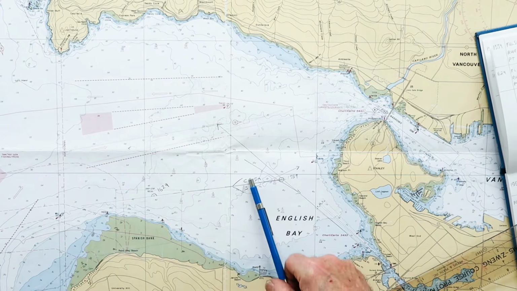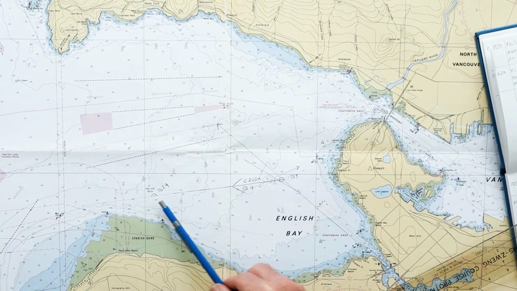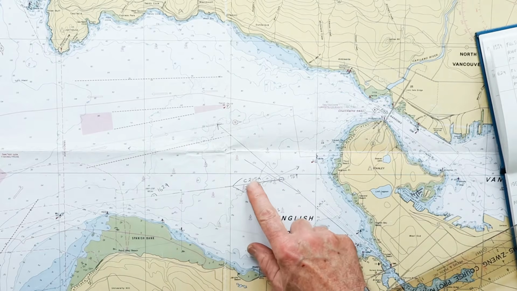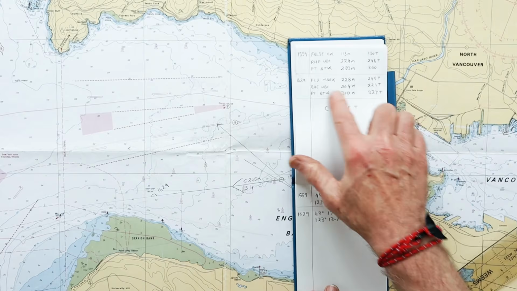So assuming that this is correct and I was in this spot, if I follow this course for this amount, for this speed, that's where I should be. So then what I did is I drove for half an hour trying to steer 245 as accurately as possible, and then I took my second set of bearings.